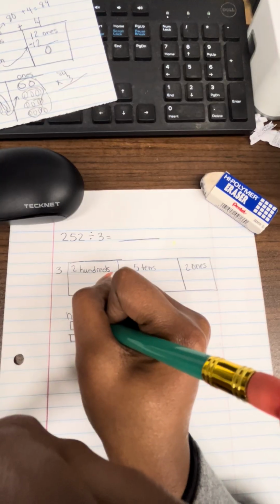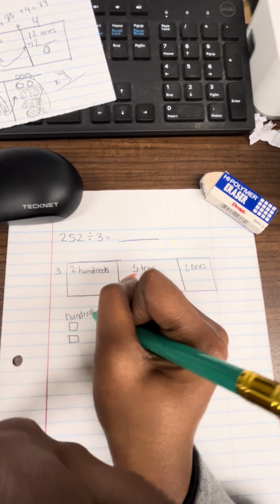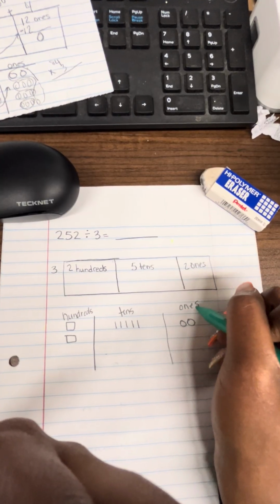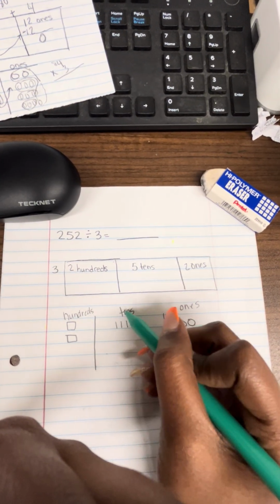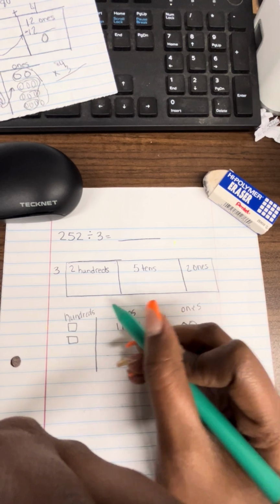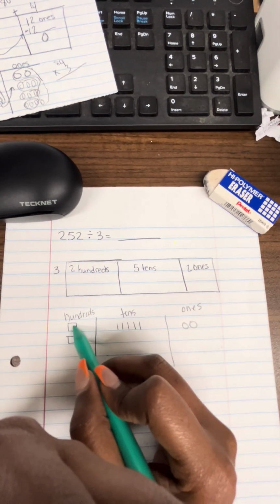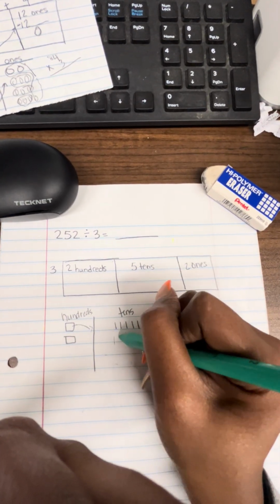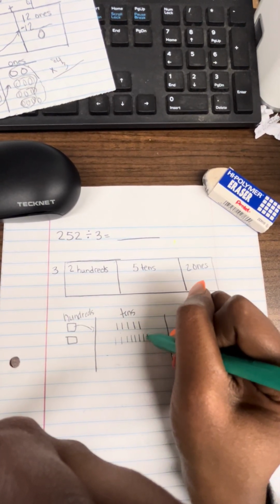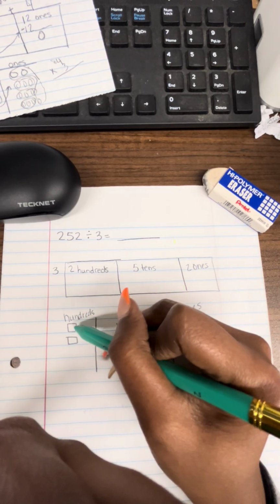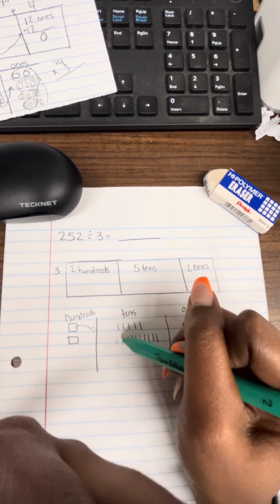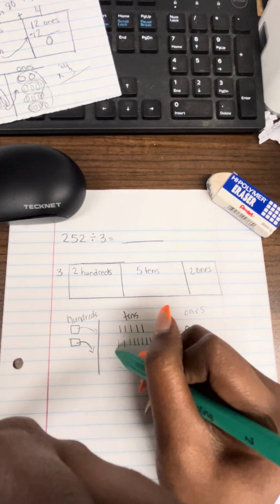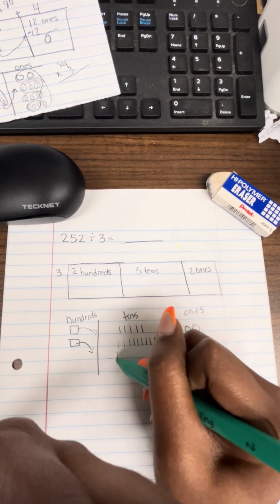Here's the hundreds. Here's the tens and the ones. And the relationship between hundreds and tens is that it takes 10 tens to make 100. So if you unbundle 100, you're making 10 tens. So we have 100 is 10 tens, and you have to unbundle each 100. So here's another bundle of 10 that we're going to unbundle.